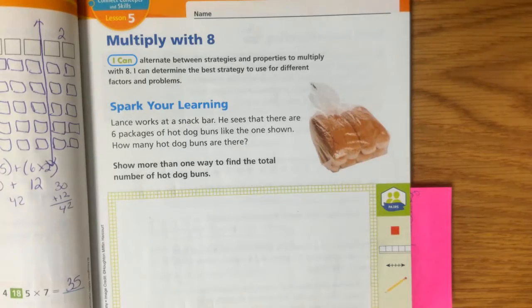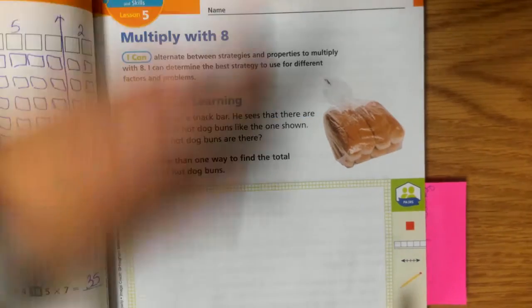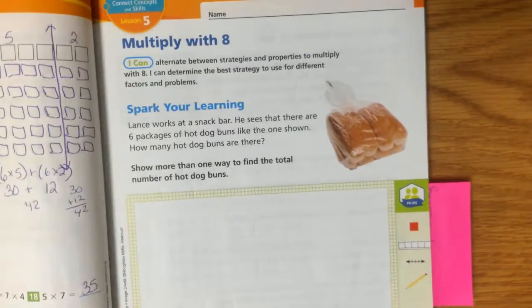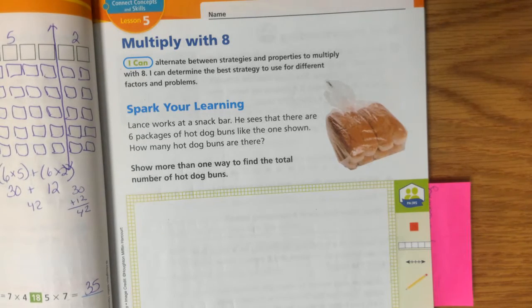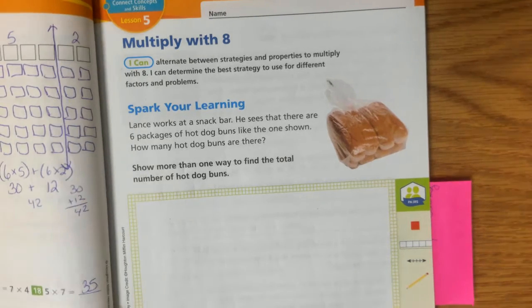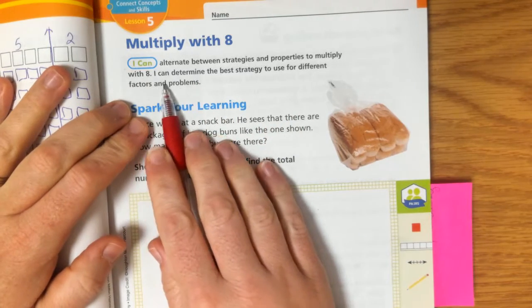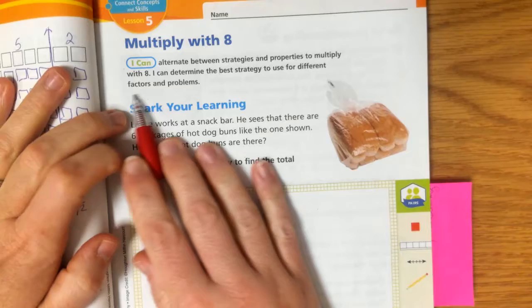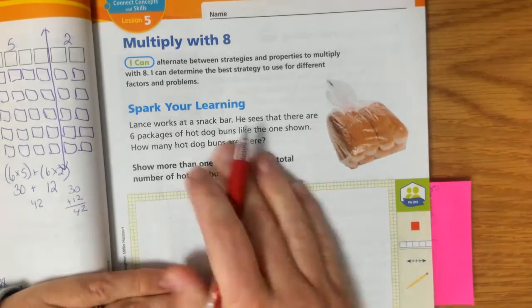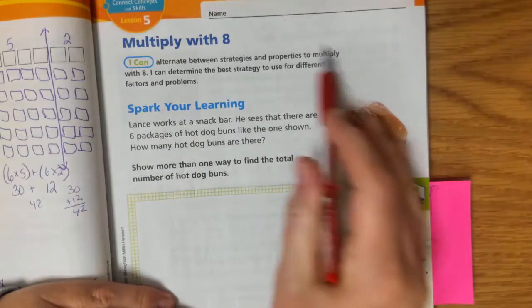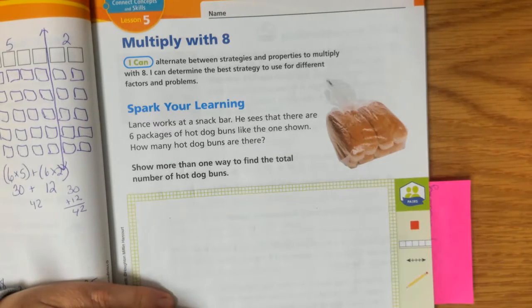So Module 4, Lesson 5, multiply with 8. So remember last time we were multiplying with 7s, now we're multiplying with 8s. So I can alternate between strategies and properties to multiply with 8. I can determine the best strategy to use for different factors and problems. So when you're done this lesson, hopefully this is your I can statement you'll be able to do when we're finished.